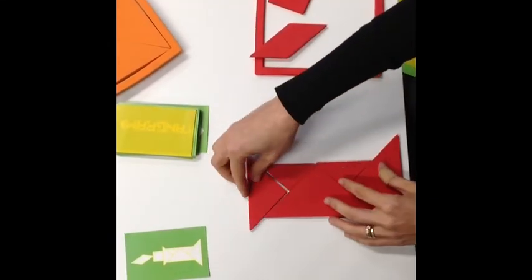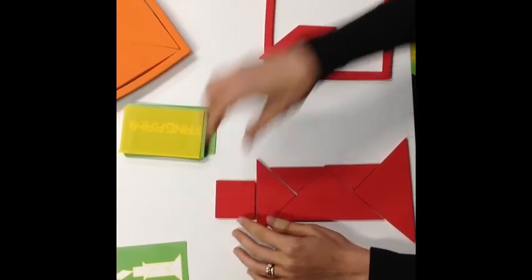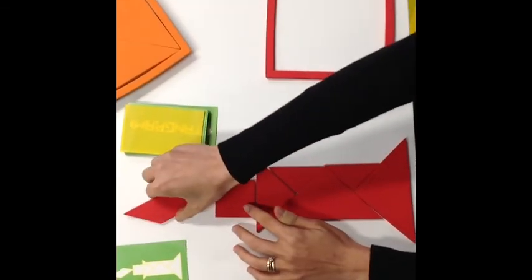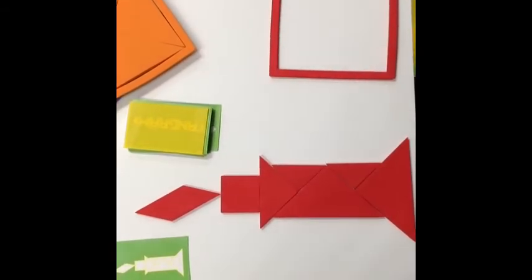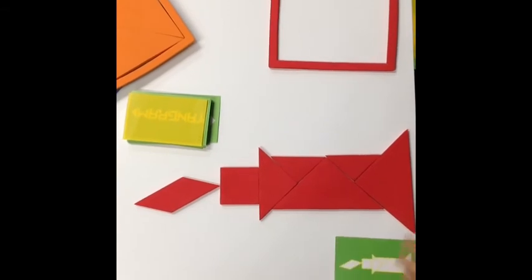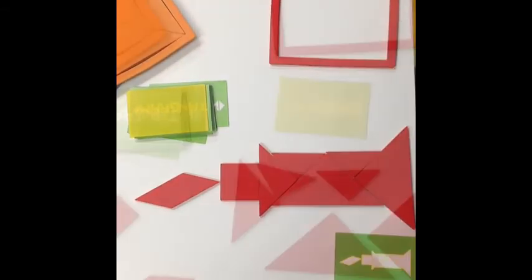Put my middle one here, and my shape is starting to look like the one that is on the sheet. So once I have completed that, and if I'm the quickest, I get to take the card, and the next card comes out from the pile for us to start again.